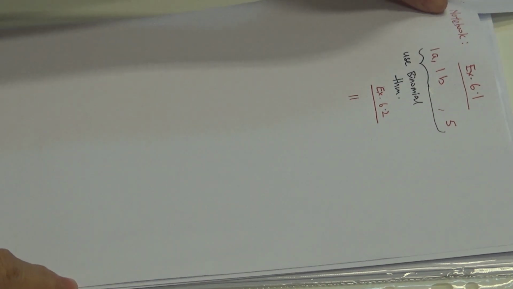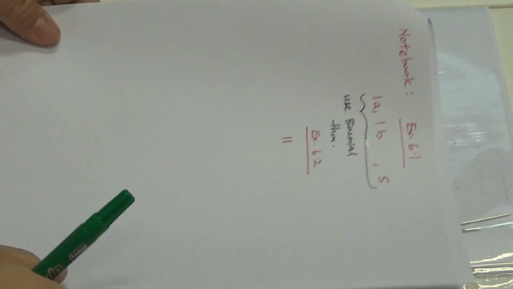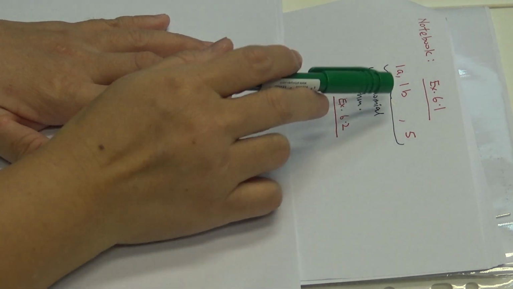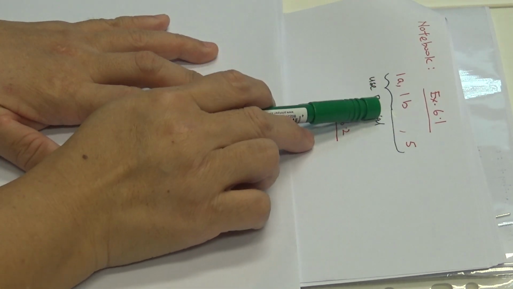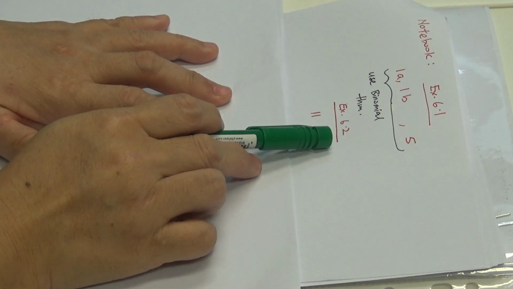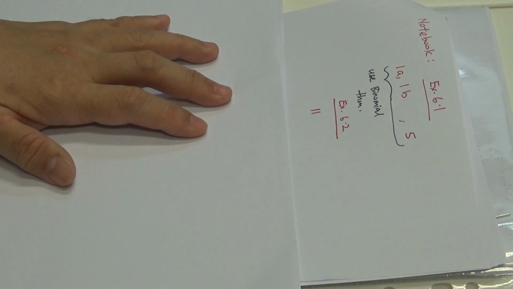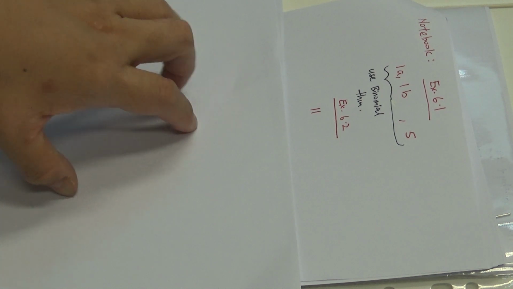Now the homework for today is very simple. It is just notebook homework, and you are going to do 6.1 question 1a, 1b and 5, and 6.2 question 11. Now take note that if the question asks you to use Pascal Triangle, please do not use Pascal Triangle. Use Binomial Theorem. So you will do these questions, and we'll discuss these questions at the next lesson.